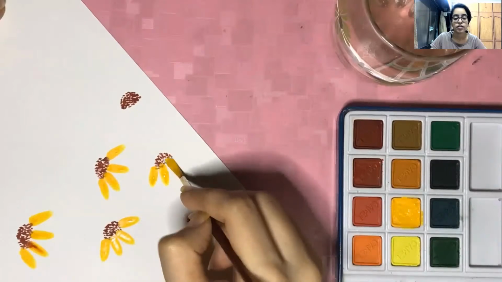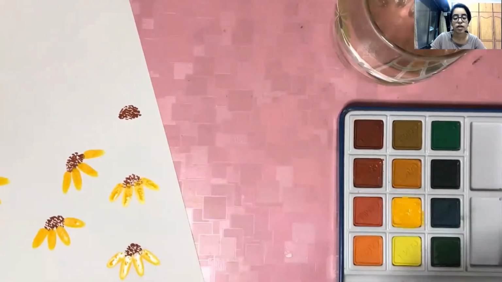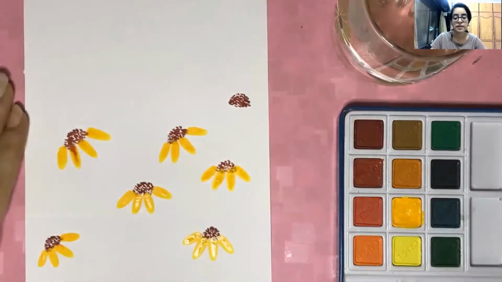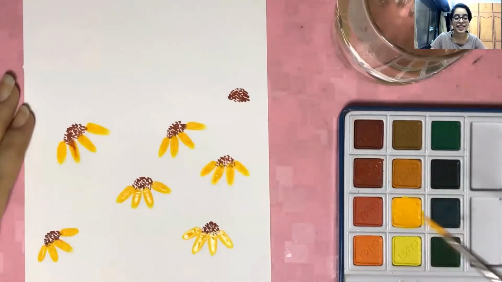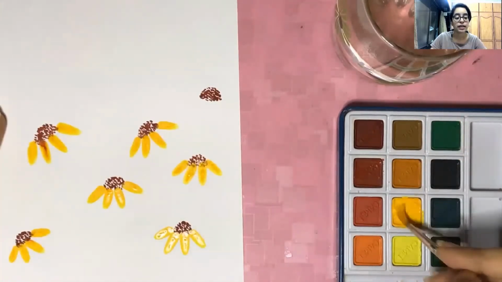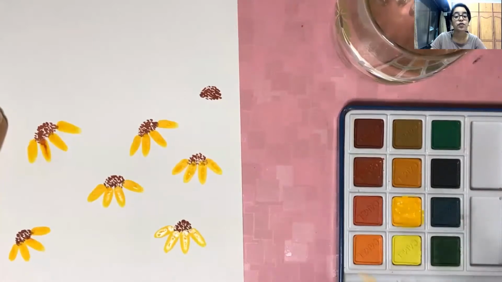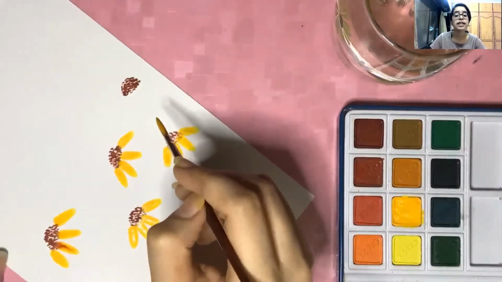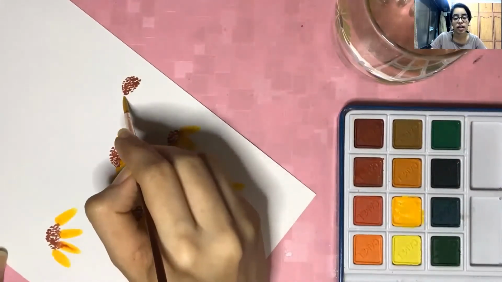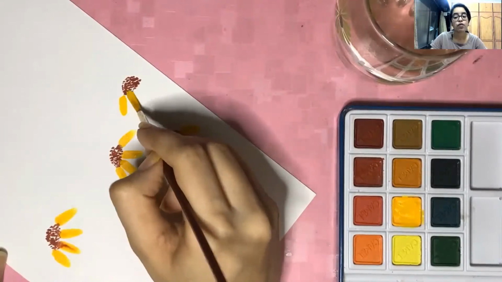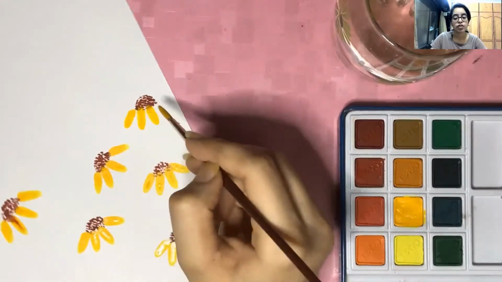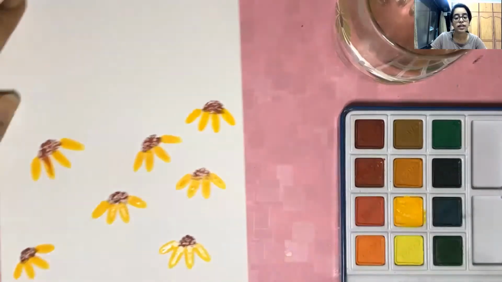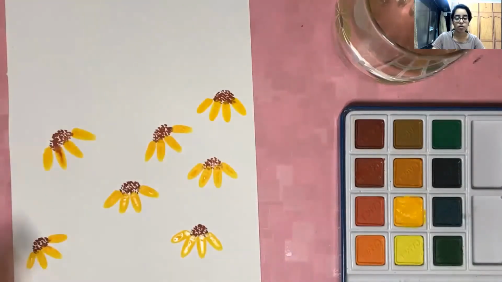So just using the brush to create the petals. Make sure you're having enough paint in your brush. Again, if you feel your paint is dried up, please add some water to the paint and have a good amount of paint on your brush so that you have nice bright petals coming along. Okay, so I've just created these petals and now I feel there's still a lot of gap left.